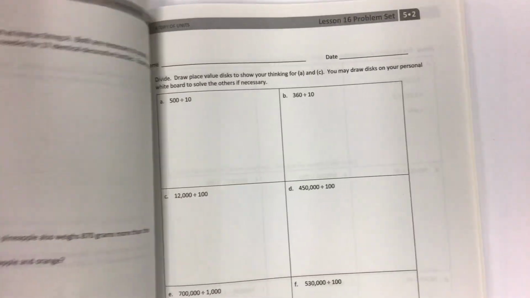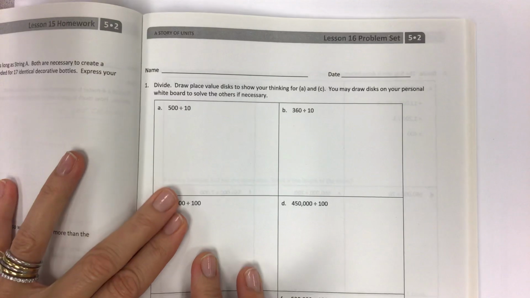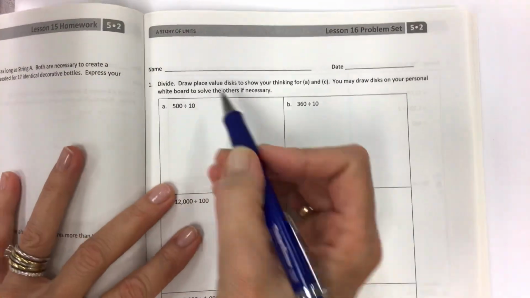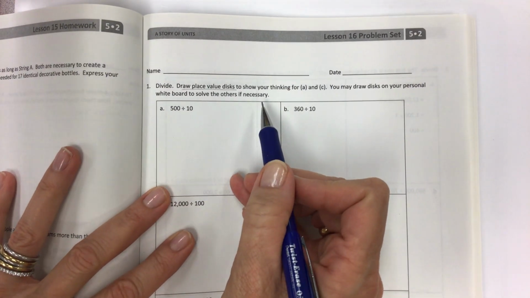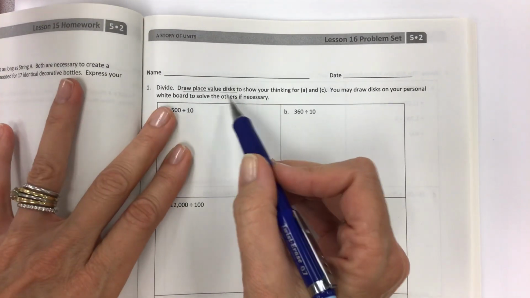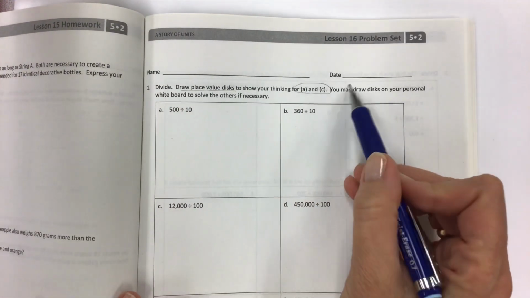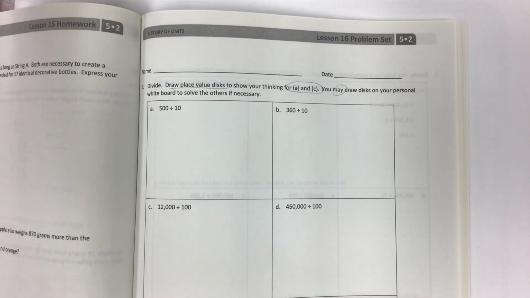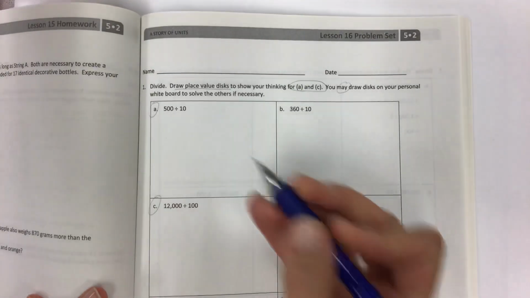It's kind of a lot, but it's really important that you understand what you're doing. So after we do a few of these, I'll slap down the answer book and we'll go through it, but you should understand how to draw the place value discs when you're dividing to show your thinking. And then it says draw the place value discs for A and C. You may draw discs on your personal whiteboard to solve the others if necessary. So for A and C, we'll definitely do that. I'll probably do it A, B, and C.